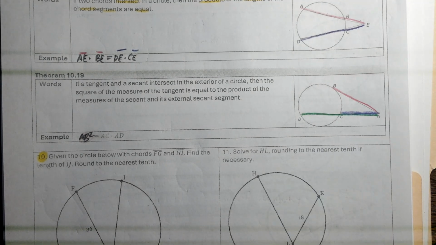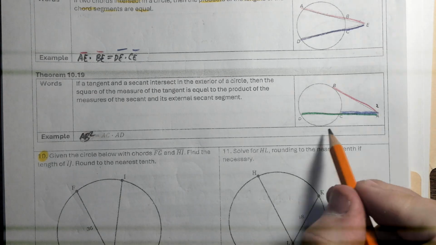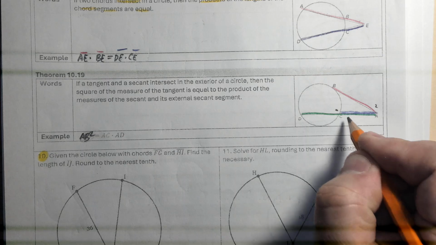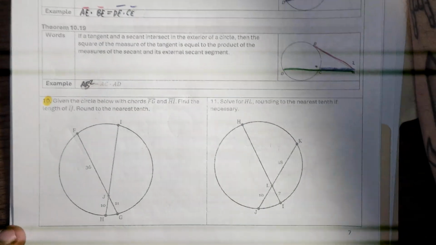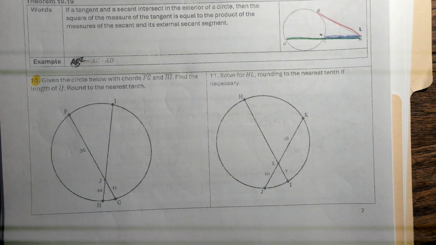So the purple times the green is equal to the square. So it's this squared, and then purple times green. So we'll try to refer back or point back if I need to.